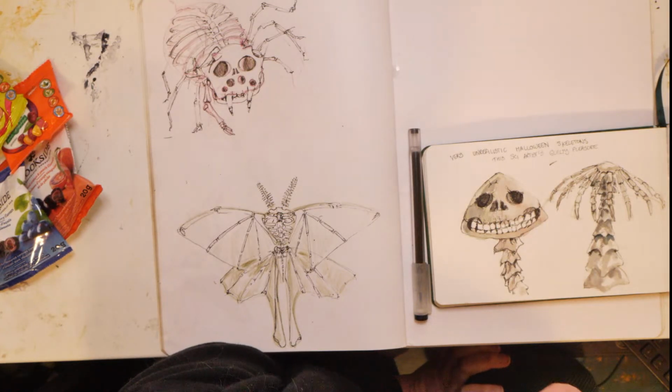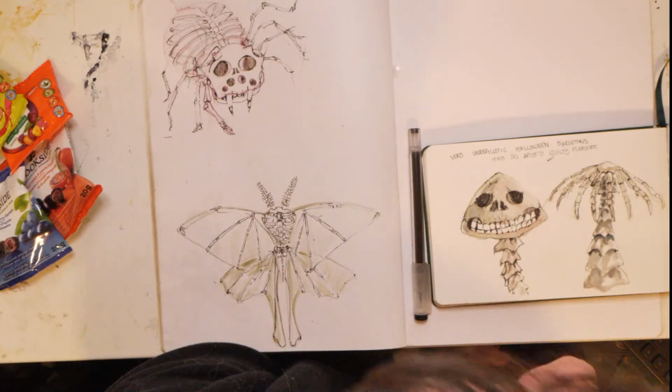So anyway, I should go light up the front of my house and get ready to hand out some candies.